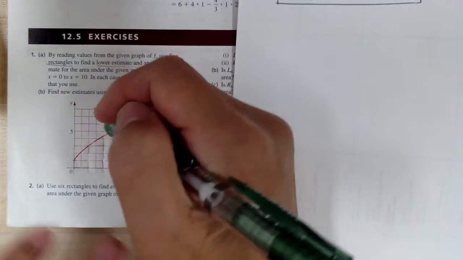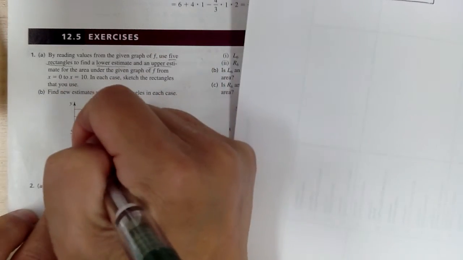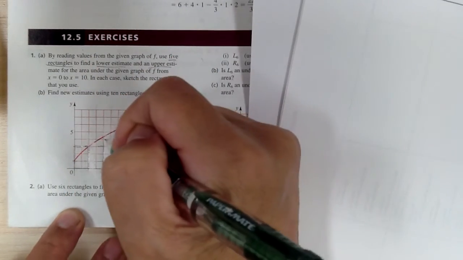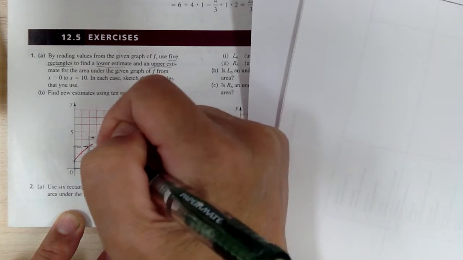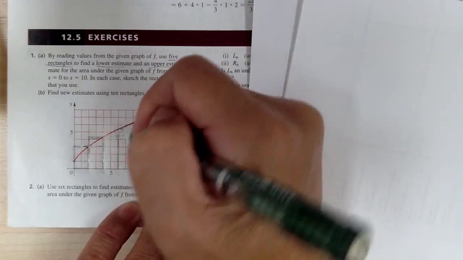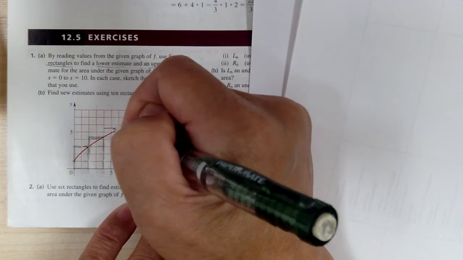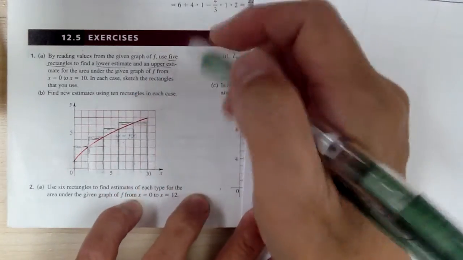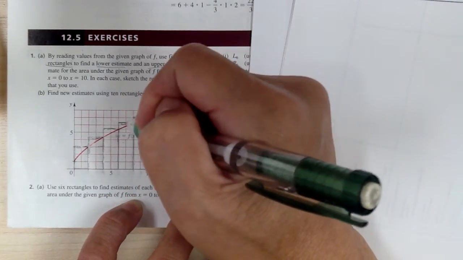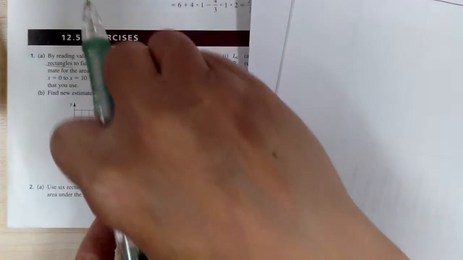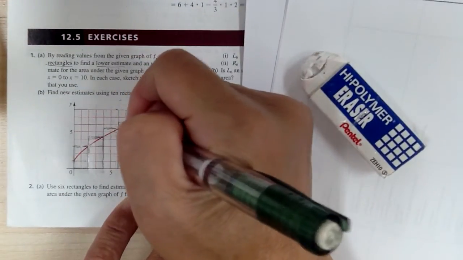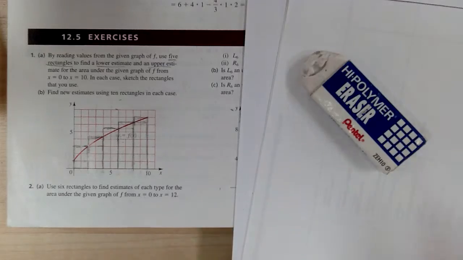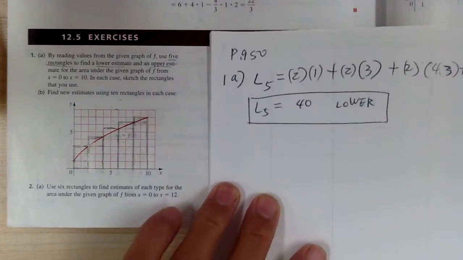Now for the overestimate, for the first strip you're going to use the right point. So the first strip is going to be like this. So there will be a first strip. Your second strip will be right over here. Okay, so now this will be your second strip. Your third strip would be over here. Okay, and the fourth strip will be right over here. And the fifth strip would be right over here. Okay, so again, let's go ahead and write out the numbers.